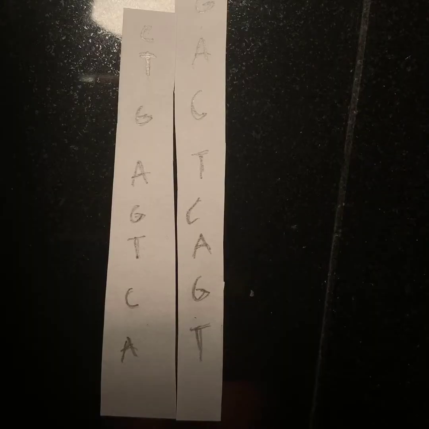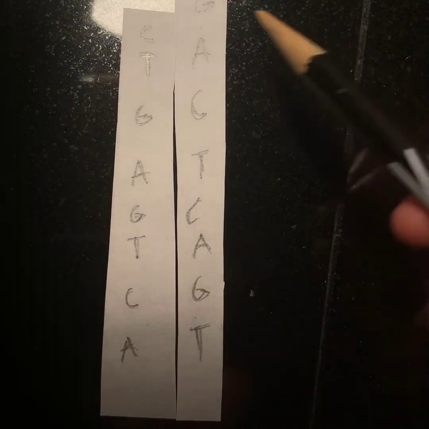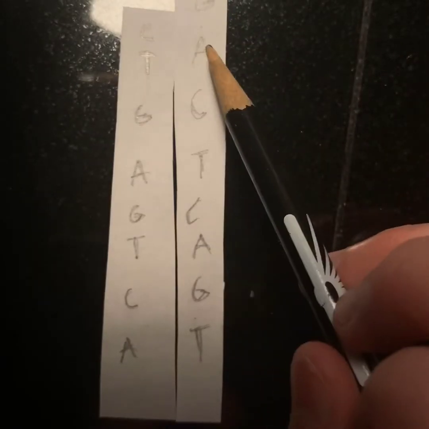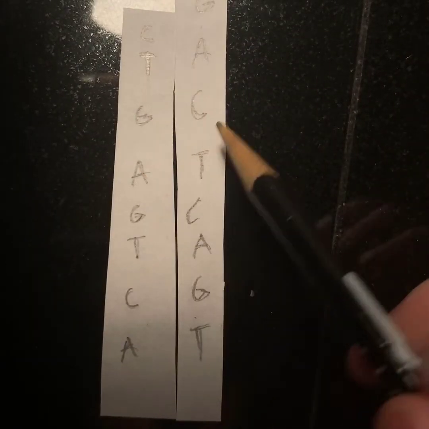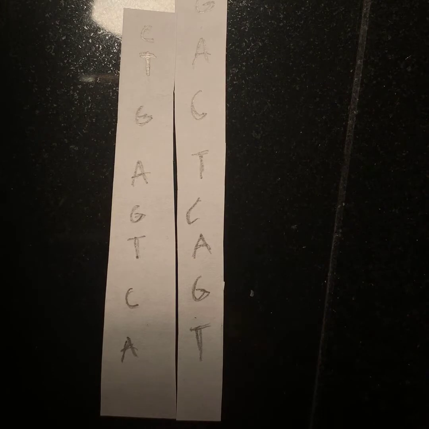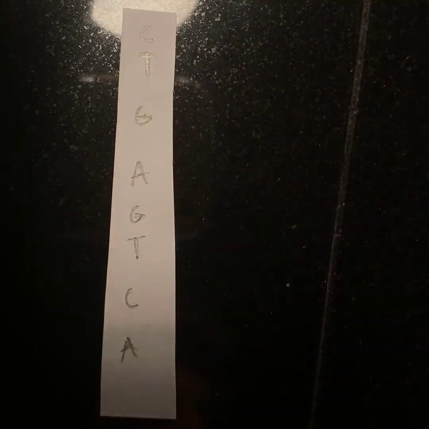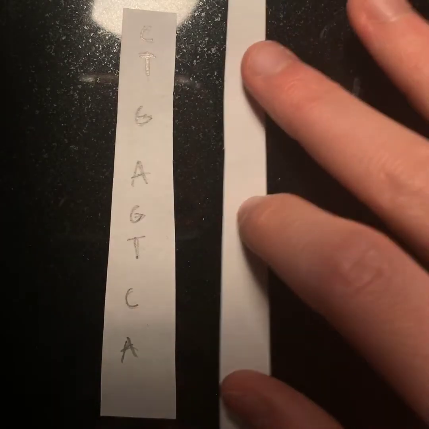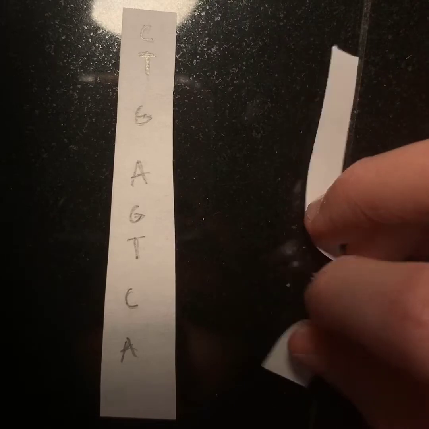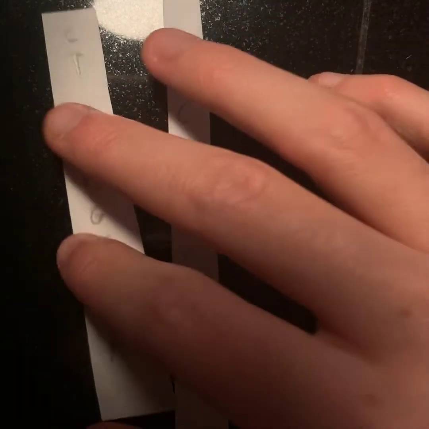Here's an example of two strands of DNA. As you can see, C forms hydrogen bonds with G, T with A, G with C, and A with T, and so on. The process of transcription occurs when one strand is taken away from the other, and a piece of RNA comes in and is encoded with the information from one strand of DNA.